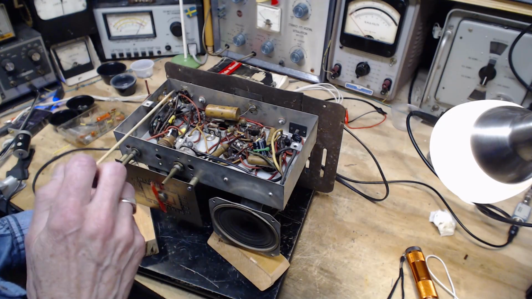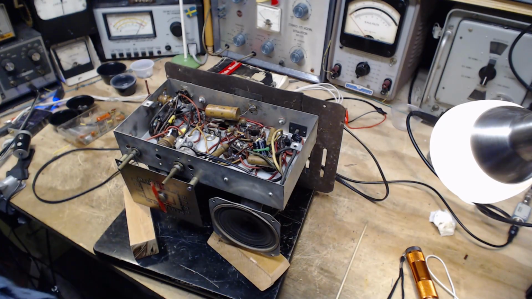This is a terrible explanation. Let's go look at the schematic and then I'll be able to explain this better instead of talking to a stick.